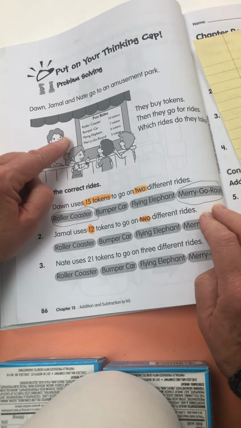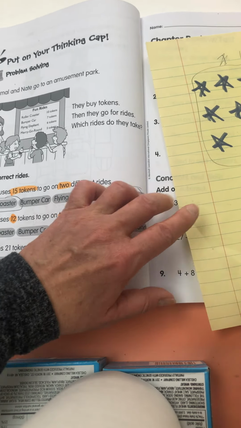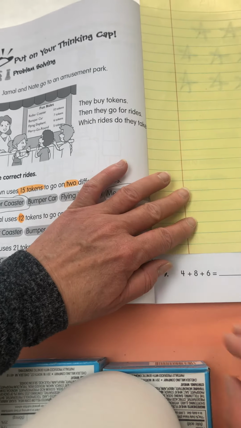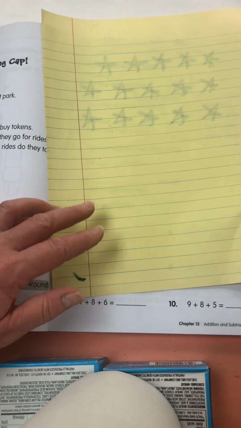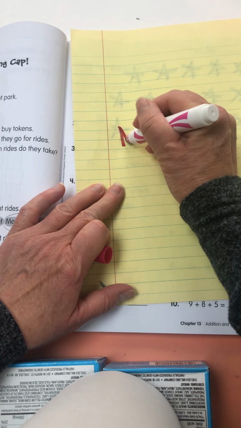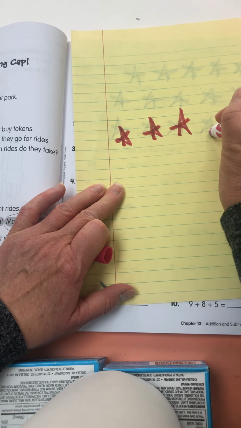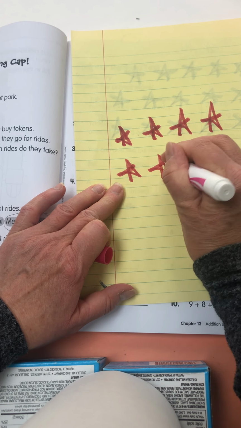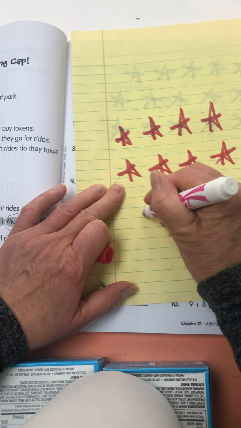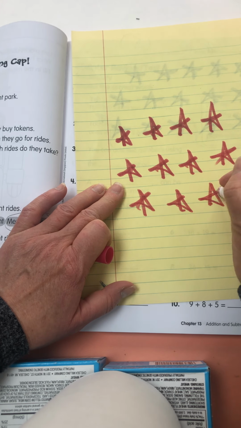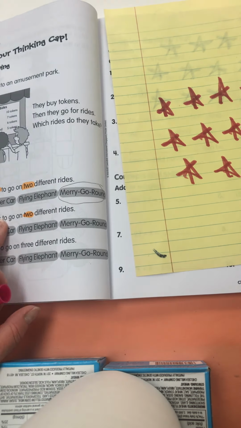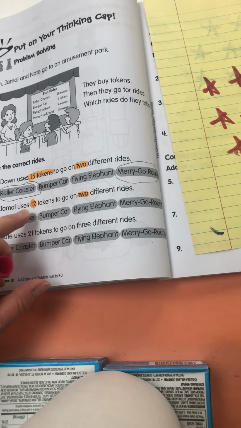All right, well, if you can't figure that out right away, I suggest you go ahead and you make your 12. 1, 2, 3, 4, 5, 6, 7, 8, 9, 10, 11, 12. 12 tokens, 2 different rides.